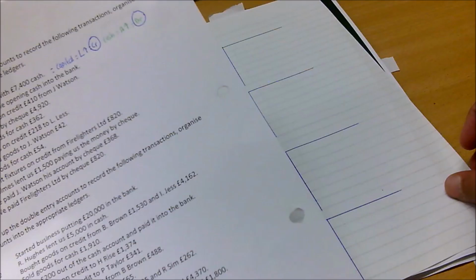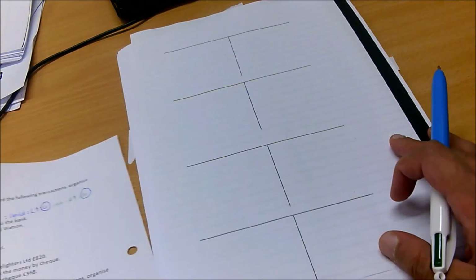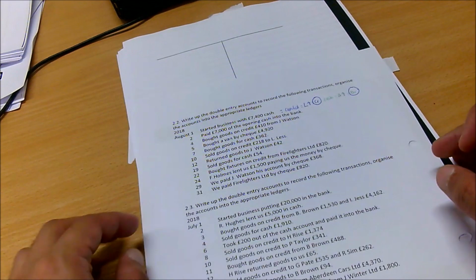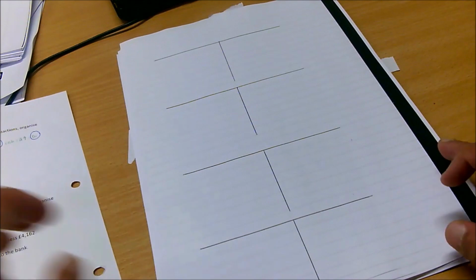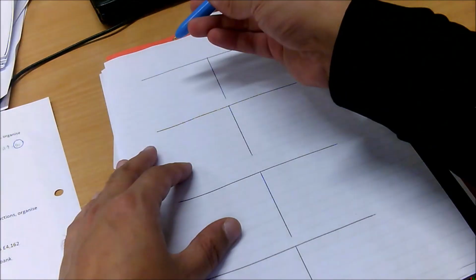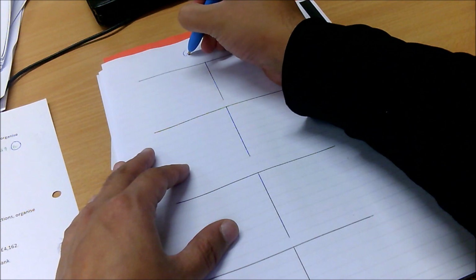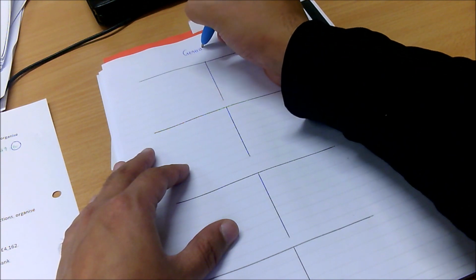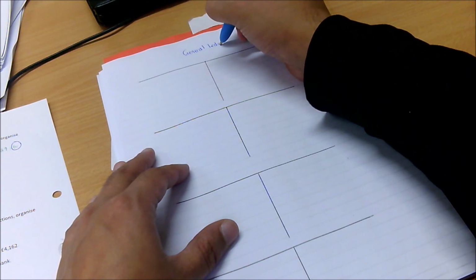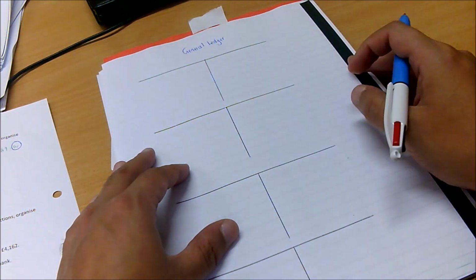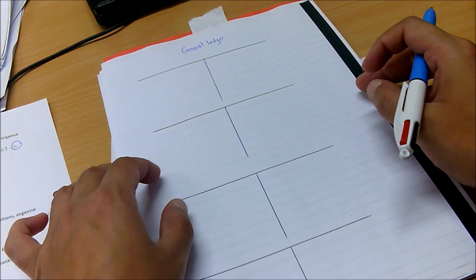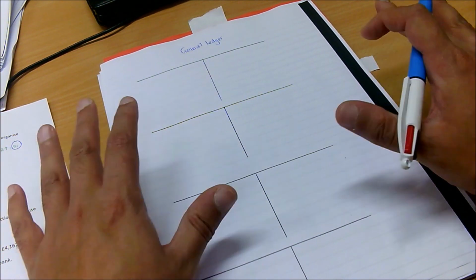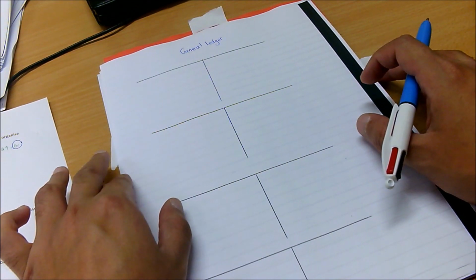Okay, so on the T accounts, I have some blank examples of T accounts, and we are going to start putting this information straight into them. I'm just going to name this particular T account the general ledger. In the general ledger you have all the nominal accounts. So apart from your trade receivables and trade payables accounts, you should have all the other accounts in here, and that includes your cash and your cash book.